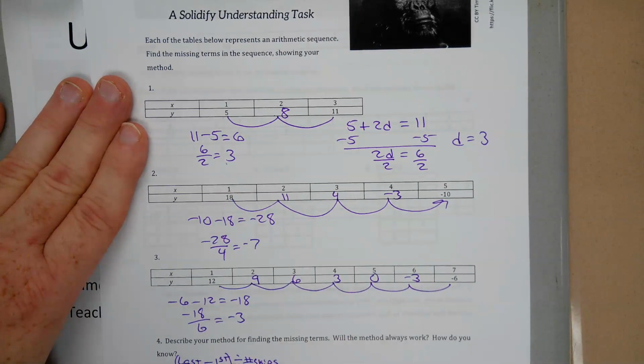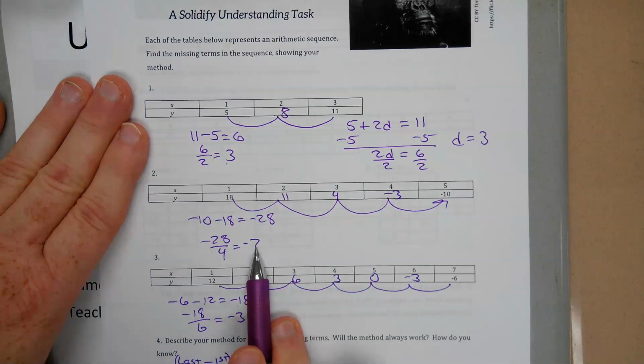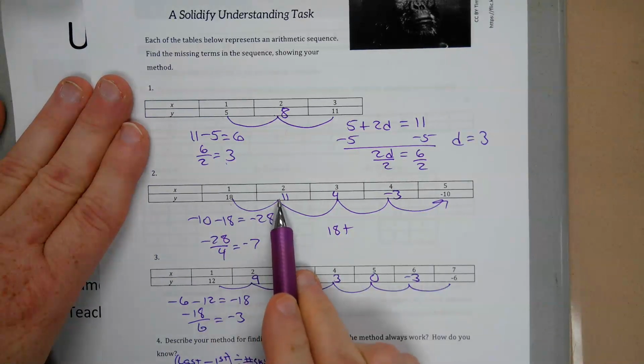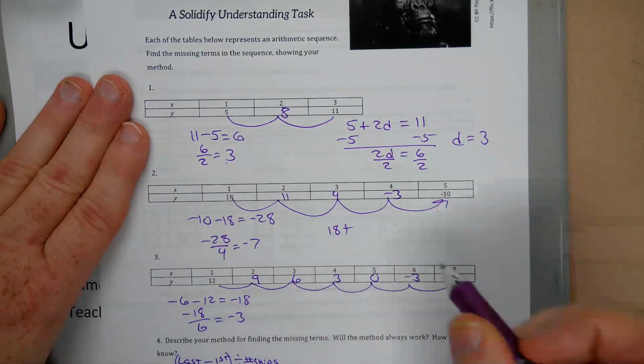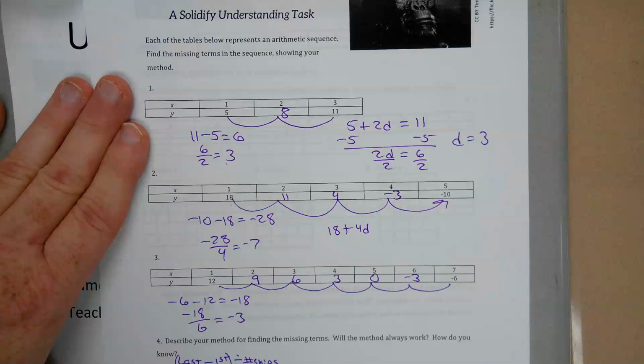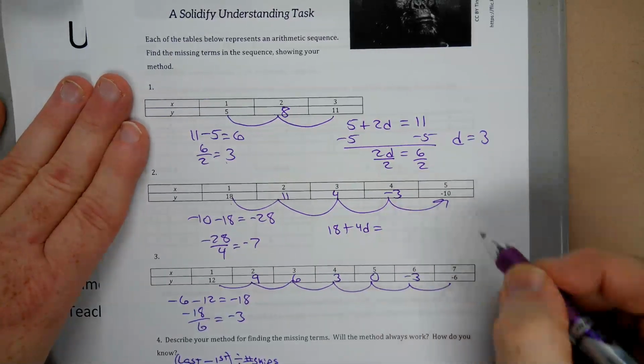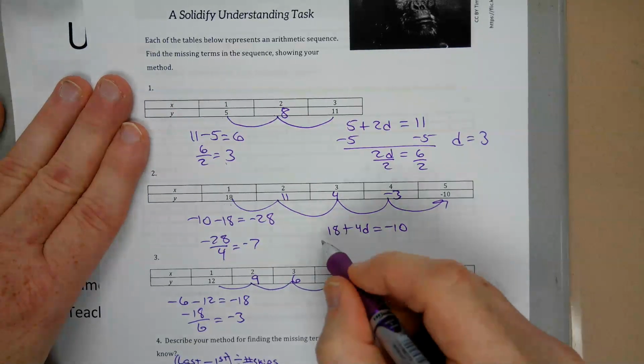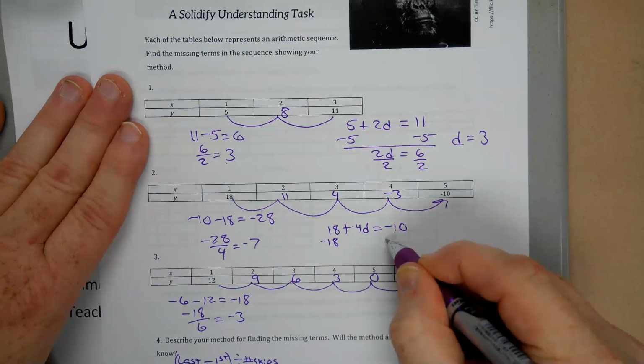Let's see if it works down here for number 2. Let's see if we get negative 7. So 18 plus 1, 2, 3, 4, the difference 4 times. See if it could equal negative 10. Well, subtract from both sides.